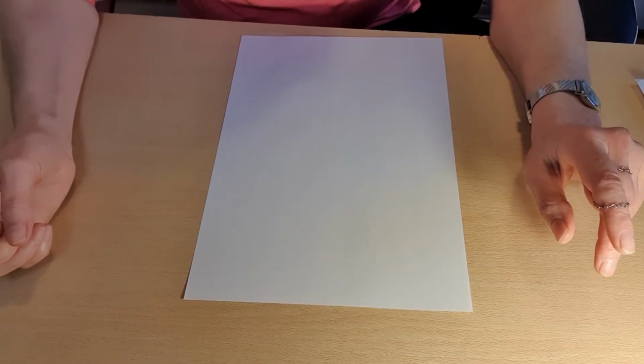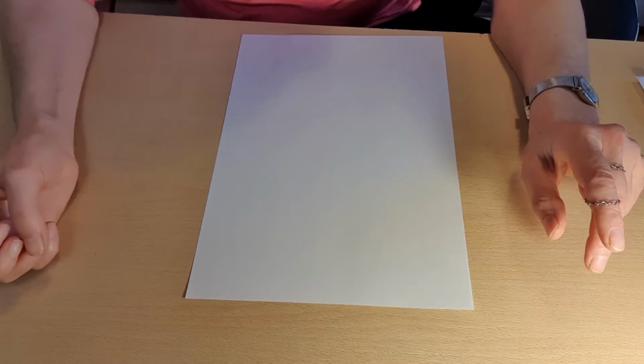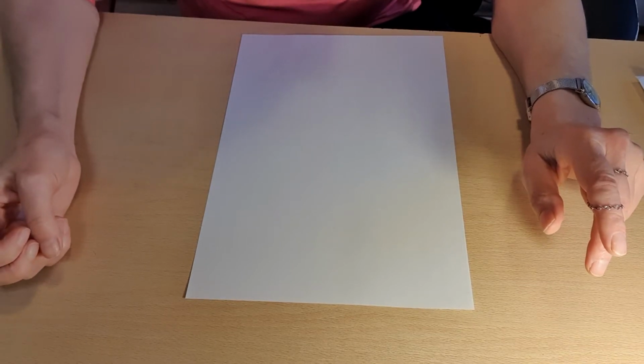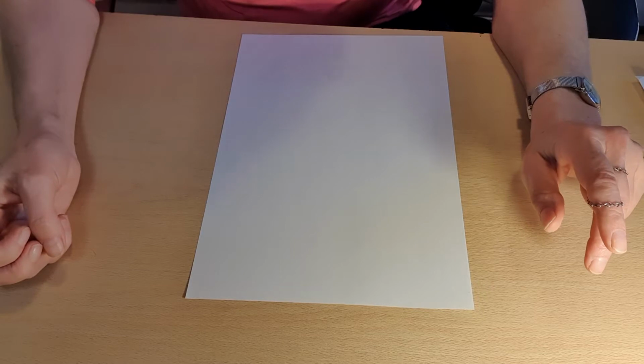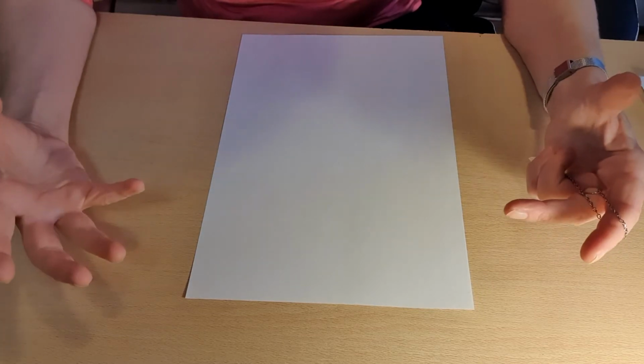Hi everyone, today we're going to learn how to use a pendulum effectively. It's something I use every single day in my practice. So I'm going to teach you what I know about it and how I use it. Other people's views may be slightly different, but this is what I know works for me.